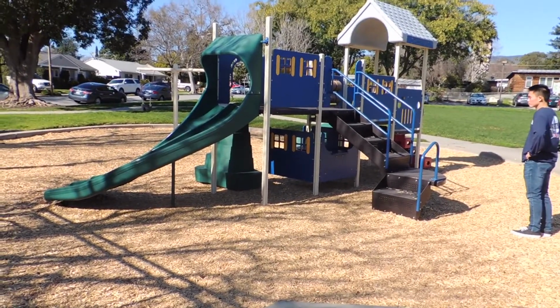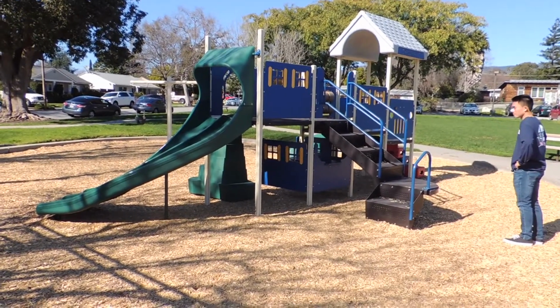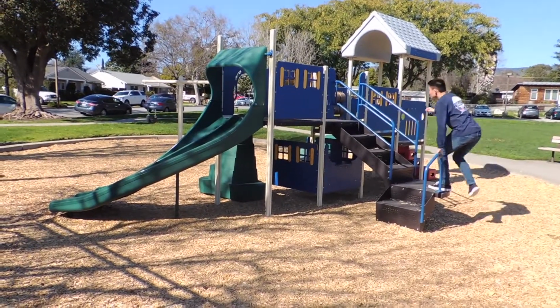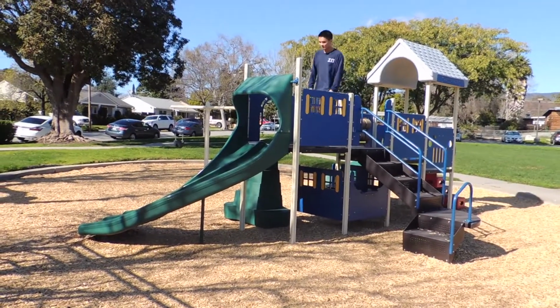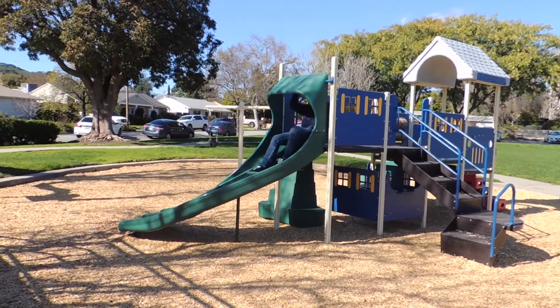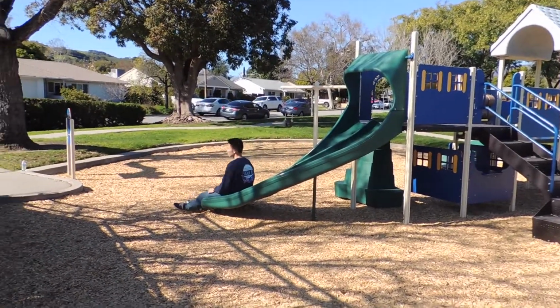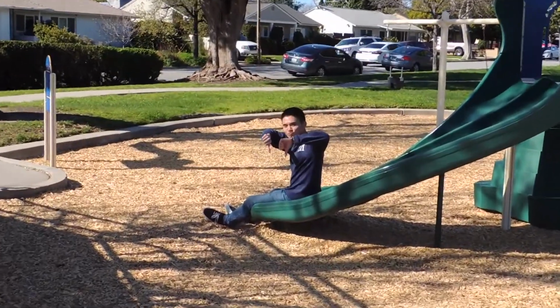This can be shown through a comparison of two slides at a park. The height of this slide is fairly small. There was little kinetic energy, meaning I wasn't going as fast. That slide was not fun.